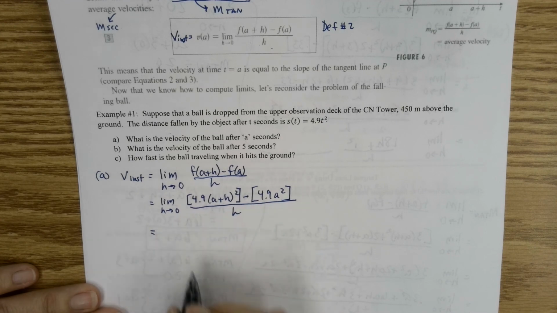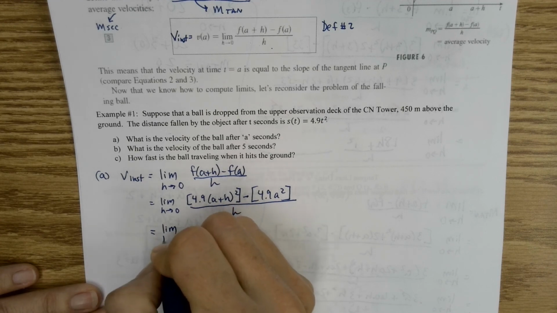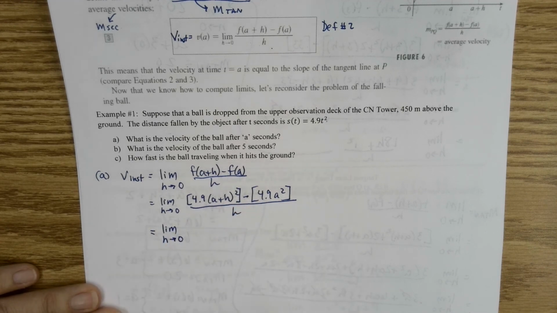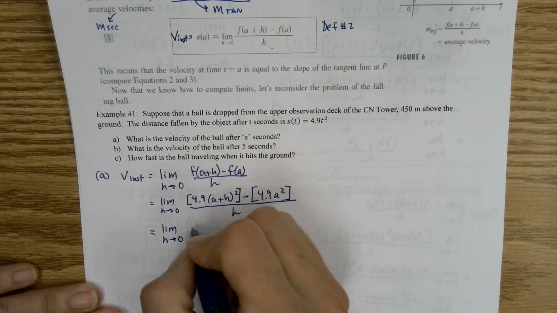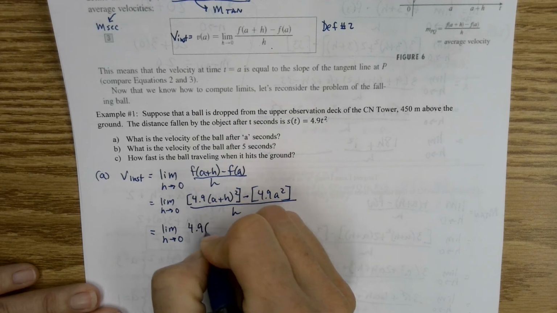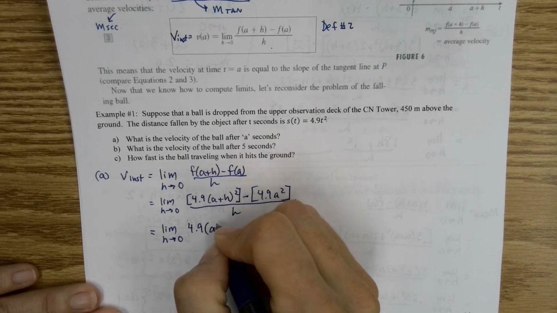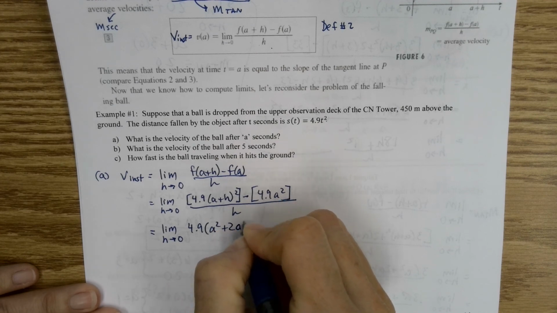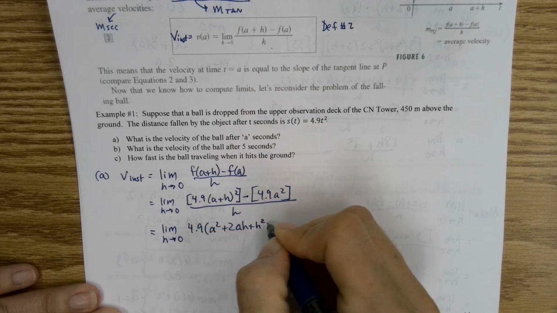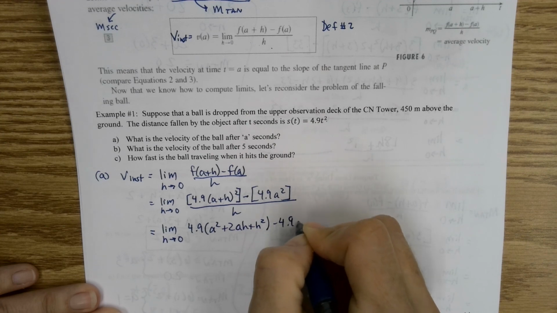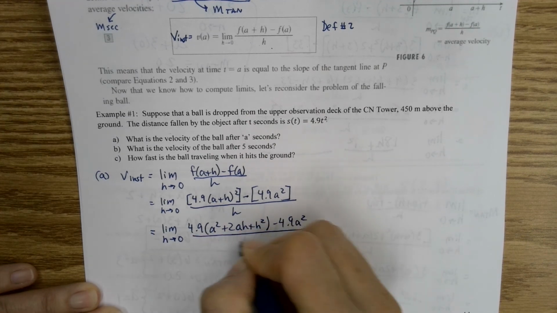And now I'm going to clean this up as much as I can. And hopefully I'll be left with a formula to represent instantaneous velocity. So let's expand this quadratic out. So a squared plus 2ah plus h squared, minus 4.9a squared all over h.